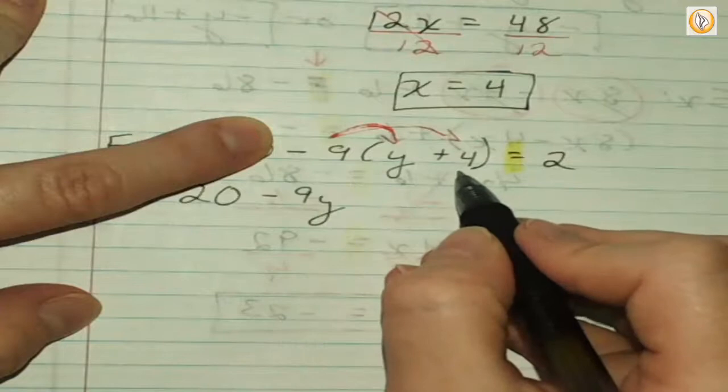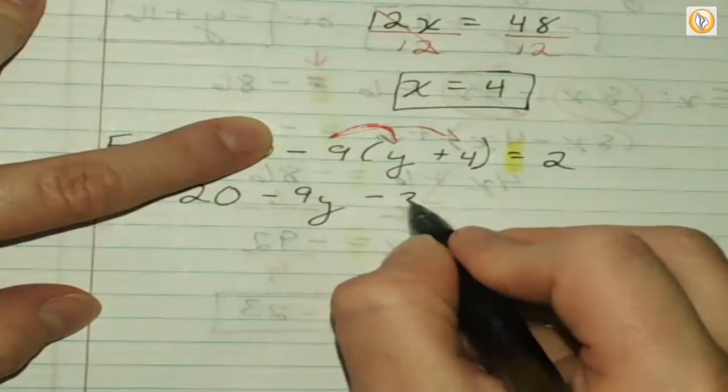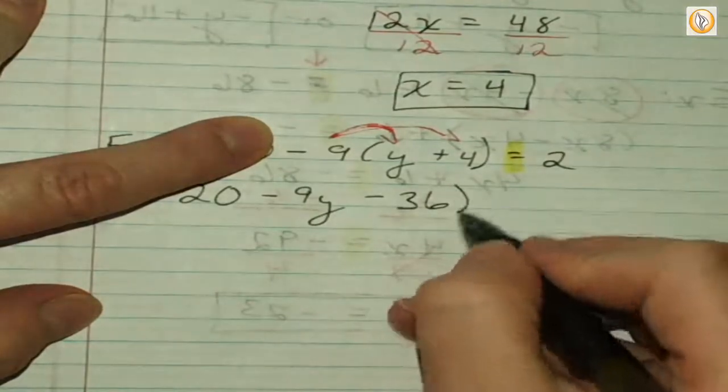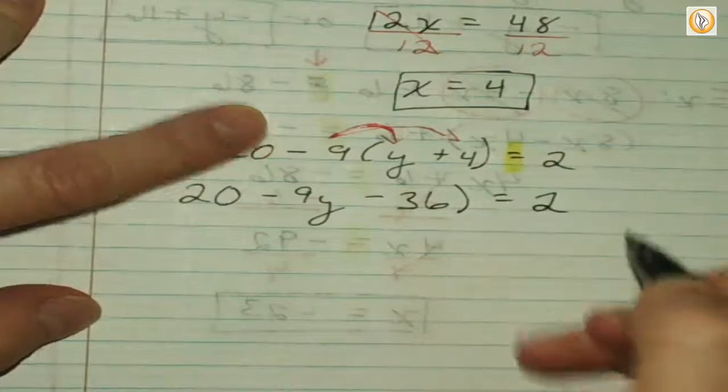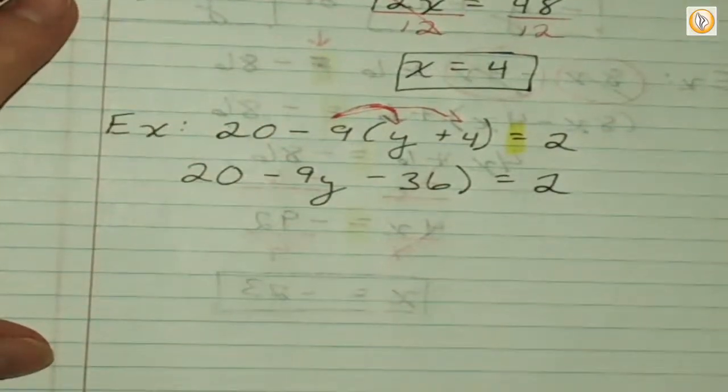Negative times a positive. Very good. It's like a Monday after a 3-day weekend. I get it. The weekend was too short.